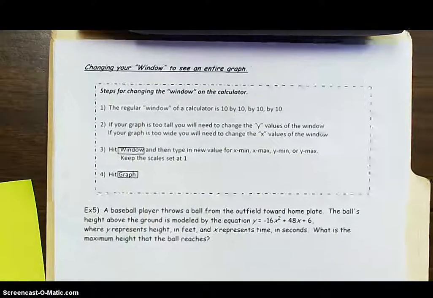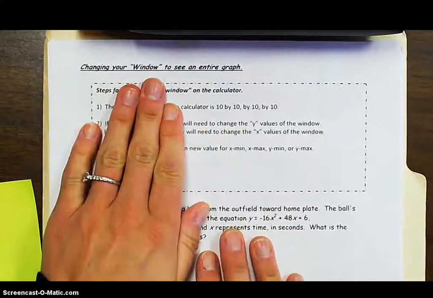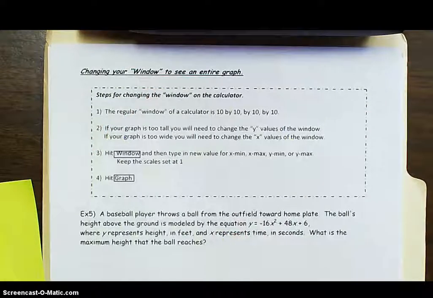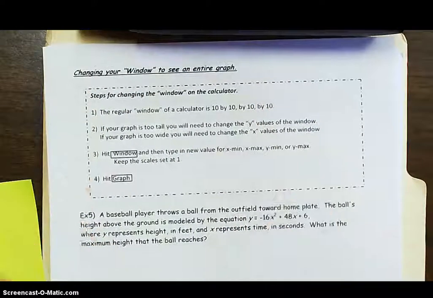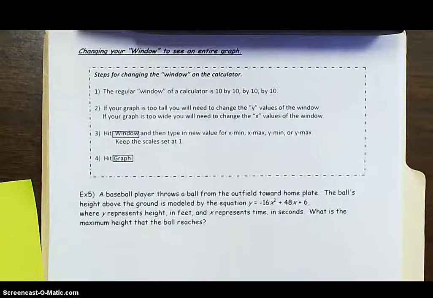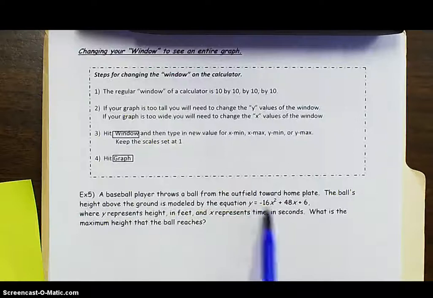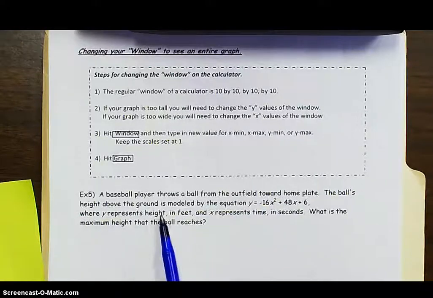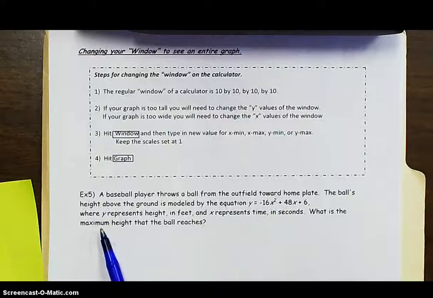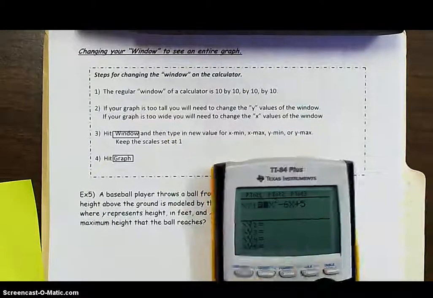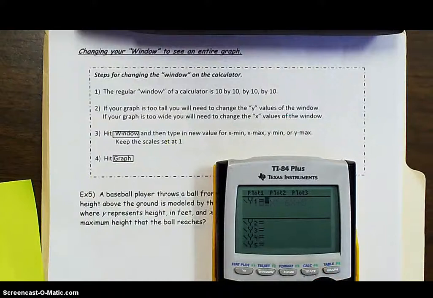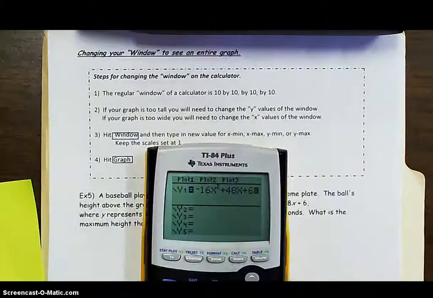Okay, so here we go. Next, we're going to have to learn how to change our window to see the entire graph. So we're going to follow these steps after we read through question 5. So a baseball player throws a ball from the outfield towards home plate. The ball's height above the ground is modeled by this equation, where y represents the height in feet and x represents the time in seconds. What is the maximum height the ball reaches? So let's go ahead, take our calculators, and let's type in our equation.